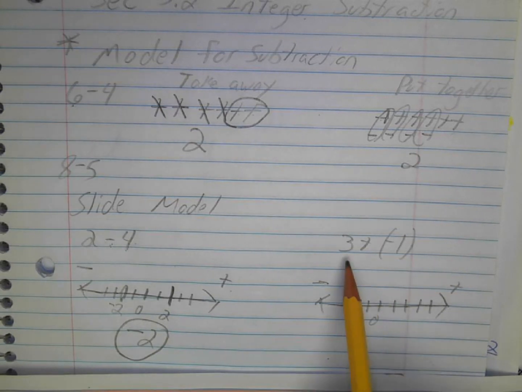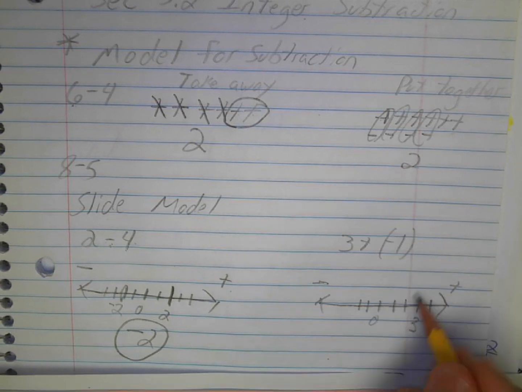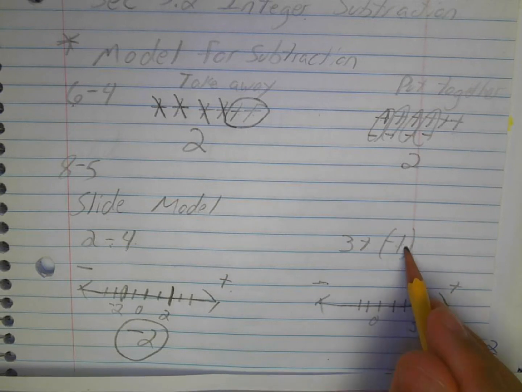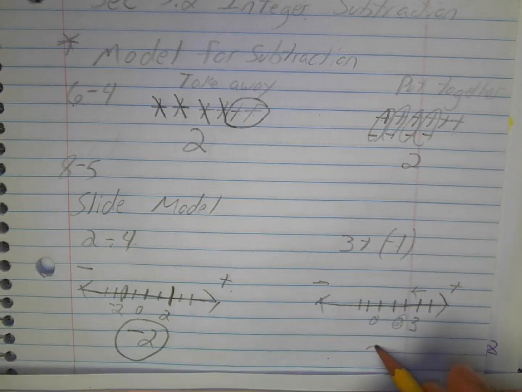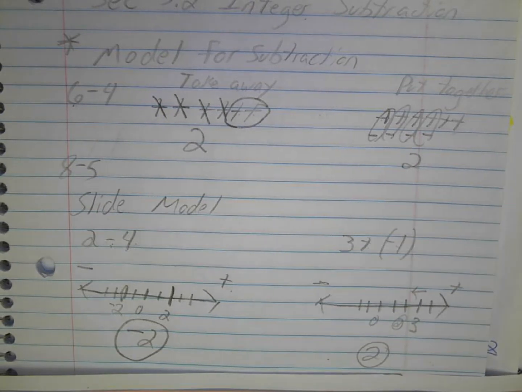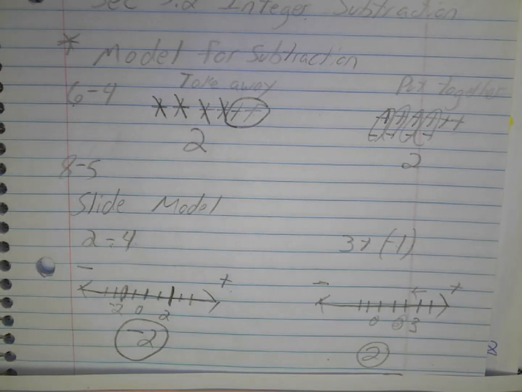Right here, I have 3 plus negative 1. I start at 3, and plus negative 1 means going to the left 1. So I end up at 2. We could use the number line, the takeaway method, or the put together method, but eventually you're going to get so good that you can just do it in your head. Think about it in your head.